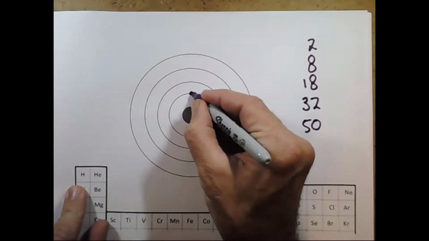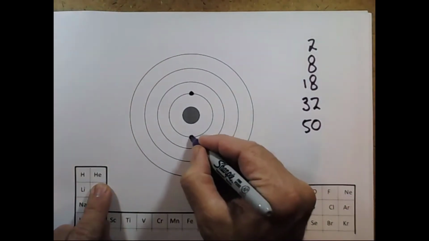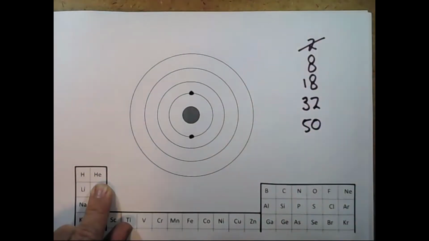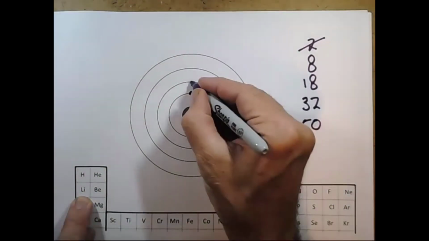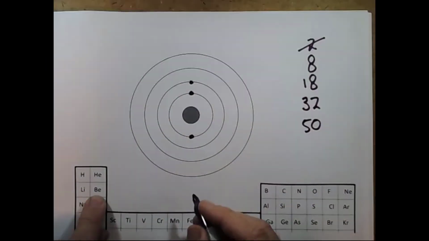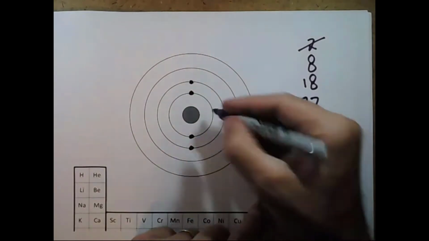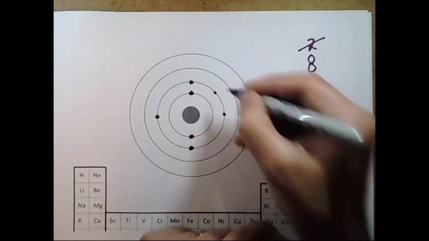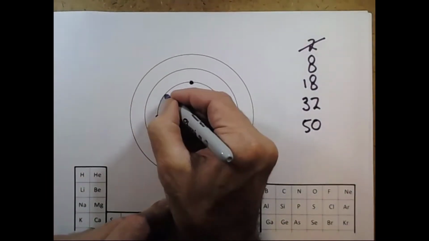So hydrogen has 1 electron and it's in the first shell. Helium then has another electron and it's also in the first shell. But now that first shell is full. We can't put any more in. So when we come down to the next row, we have lithium. There's the electron configuration for lithium. Beryllium. That's another one. Boron, carbon, nitrogen, oxygen, fluorine, and neon.